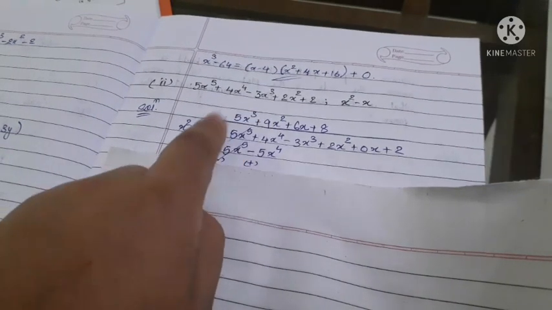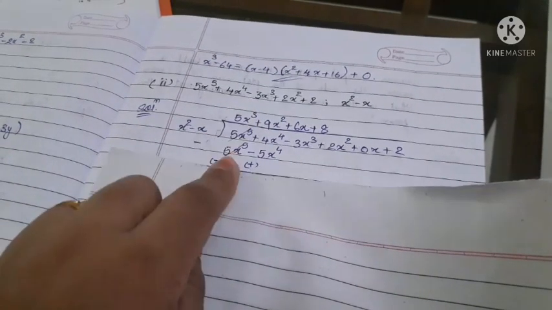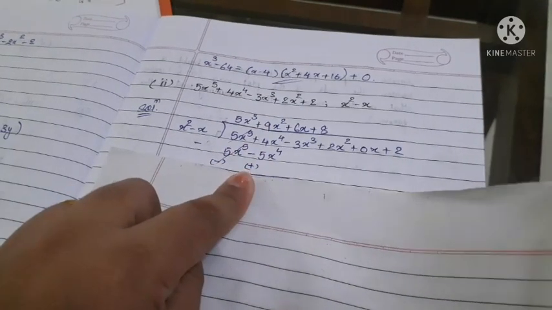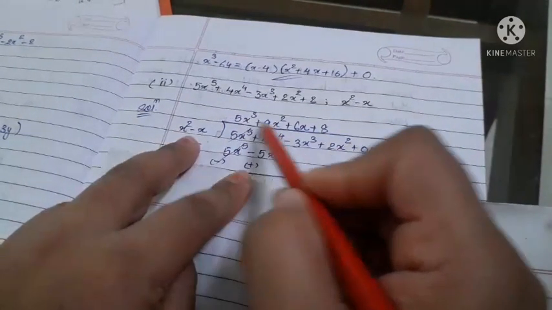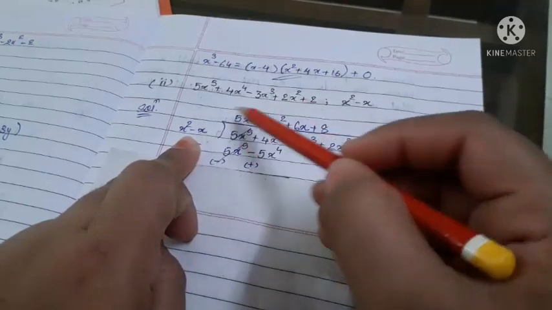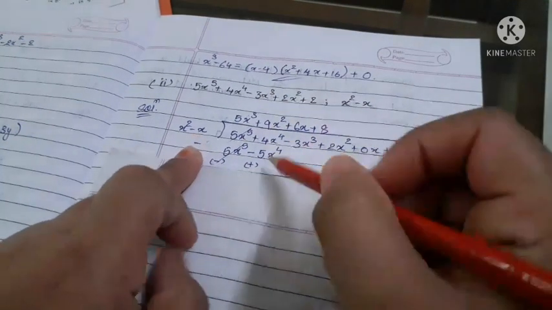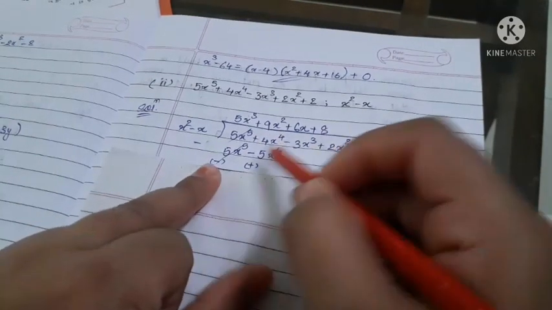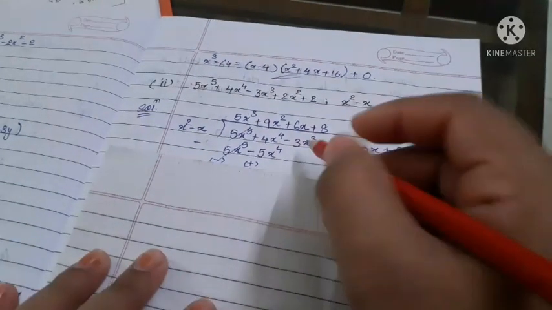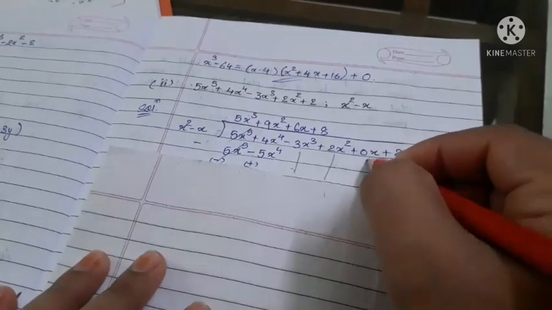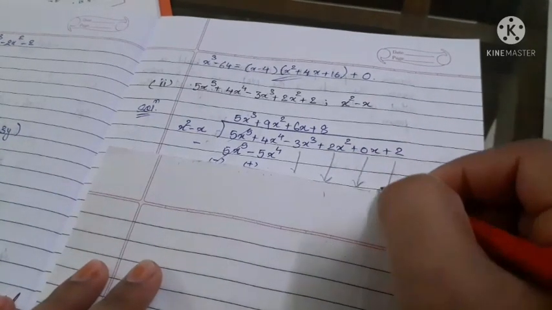So 5x cube, and 5 is not there, so that also I will write. And multiply this one. So minus plus minus minus 5x to 4. Sign change, cancel out. This calculation will be written, and all this will be written same as down.